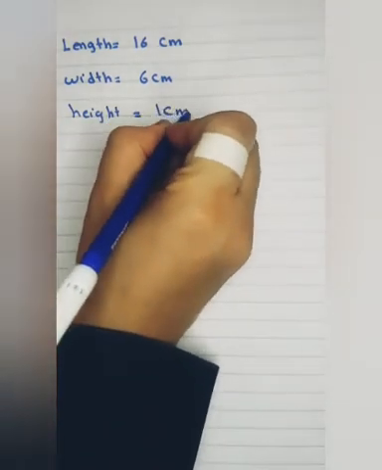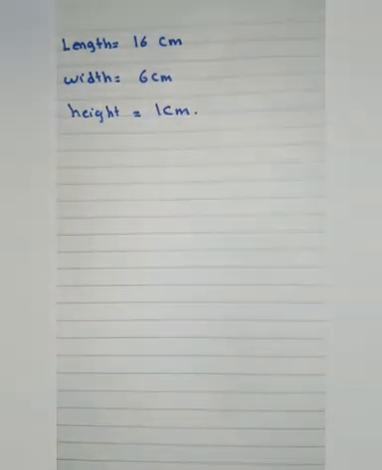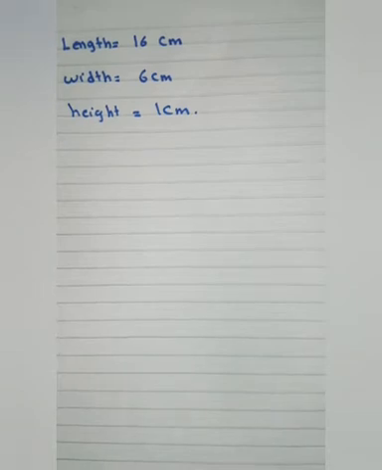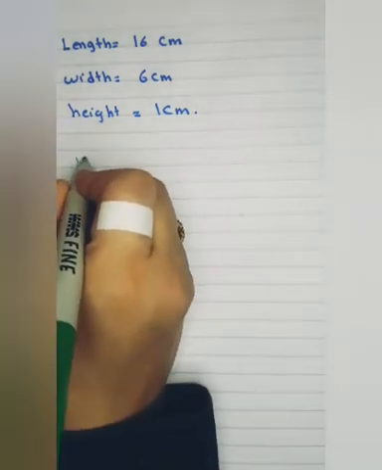طيب بعد ما جبت اللينث والويدث والهايت المفروض أعمل إيه؟ في عندي mathematical relationship أو rule لازم الولاد بيحفظوها اللي هي قانون حجم الجسم الصلب المنتظم. The volume of a regular solid body. We can call it the mathematical relationship or the rule.